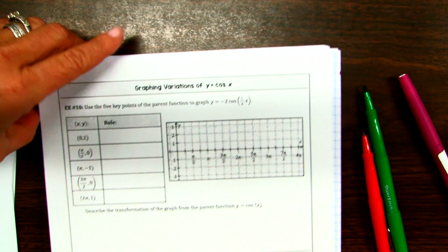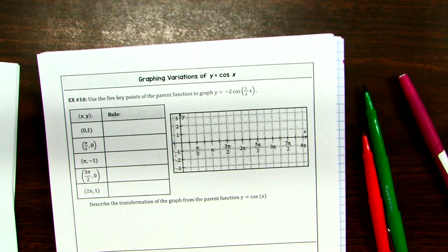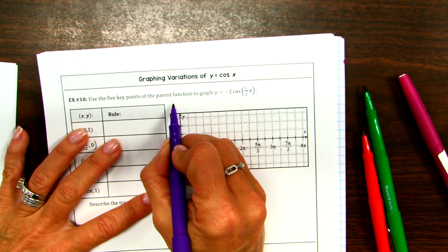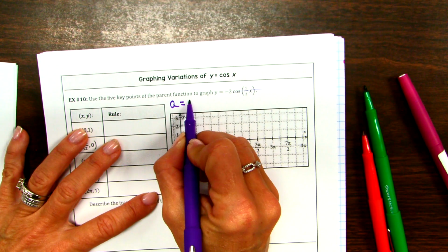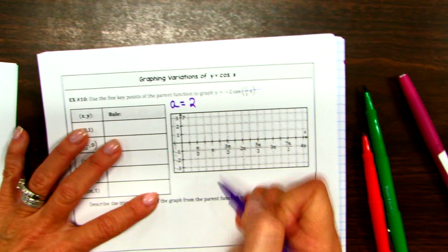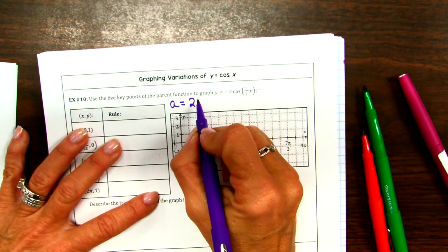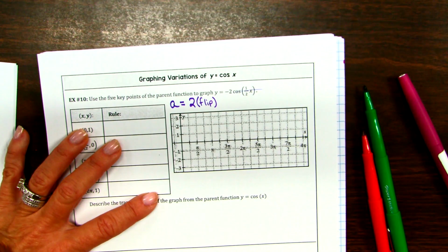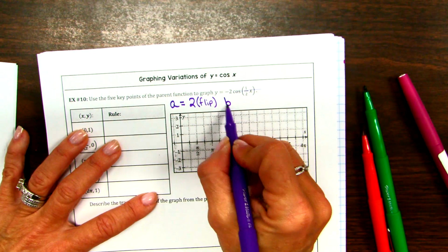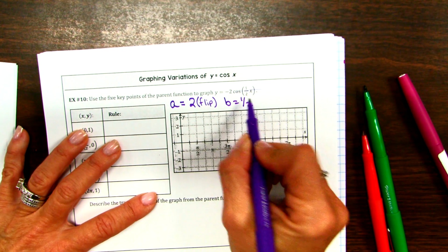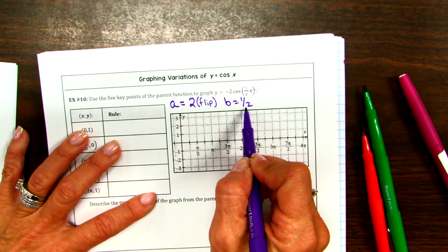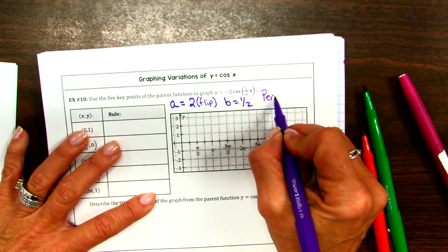All right? First step of graphing, pull out the A and the B, and if you have a C down the road, a D, whatever it is, just pull out all the numbers. So A is going to be 2. Remember, amplitude is always positive. The negative in front is just telling me I'm going to have to flip. I'm going to go over that again in a second. B is 1/2. That's the number in front of the X.